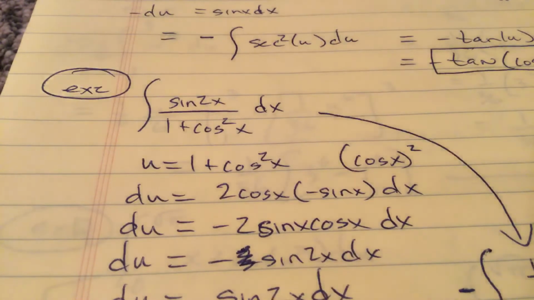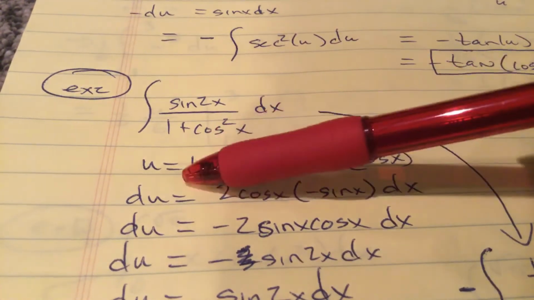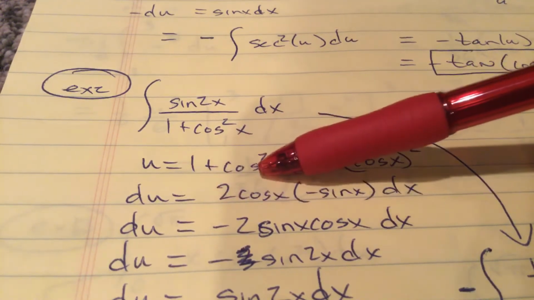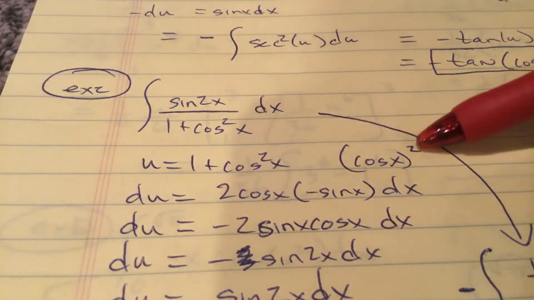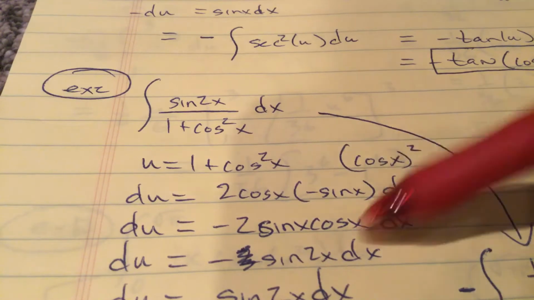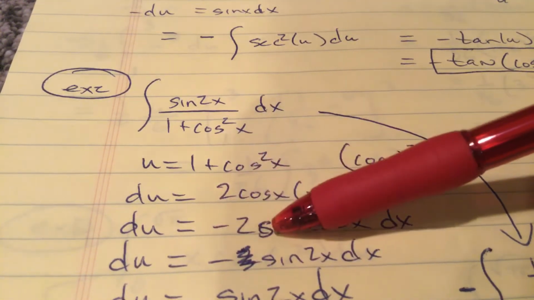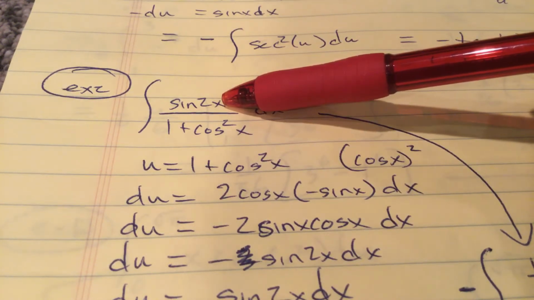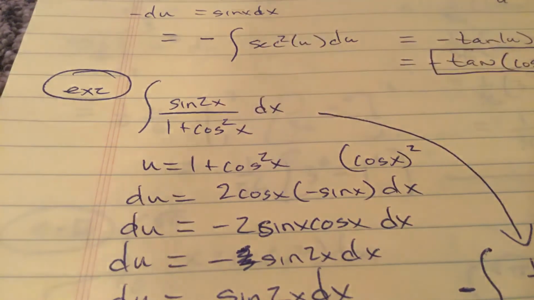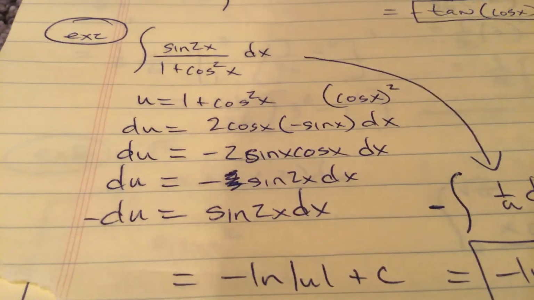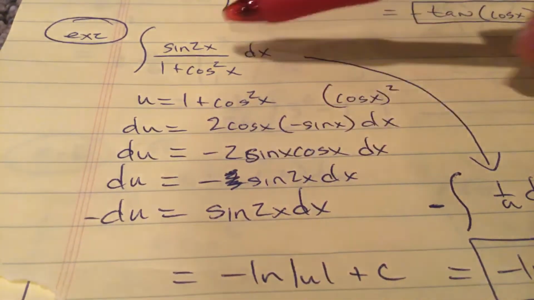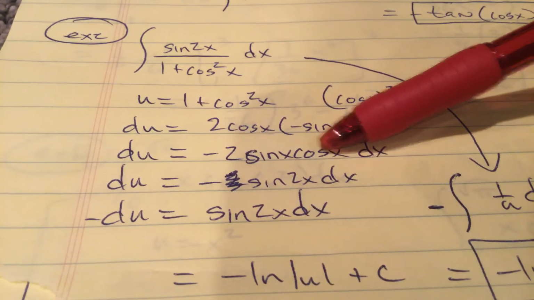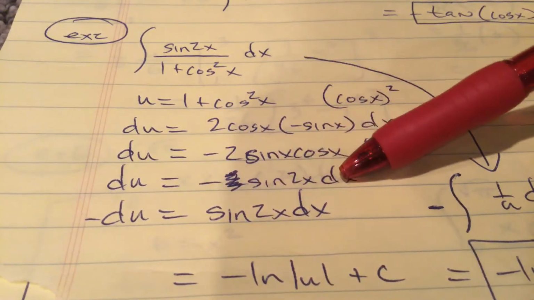Number 2 is a pretty interesting one. A lot of times we look to the denominator. If u is 1 plus cosine squared x, then du, this is chain rule, bring down the power, cosine x, take the derivative of cosine x, negative 2 sine x cosine x. This is very similar to sine 2x, because sine 2x is 2 sine x cosine x. It doesn't matter what you change. Negative 2 sine x cosine x is the same thing as the opposite of sine 2x dx.